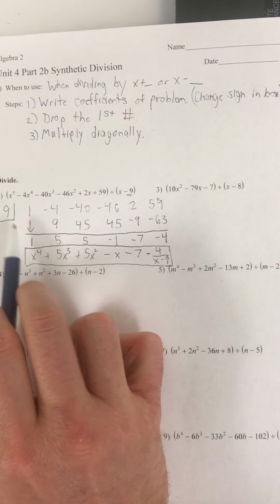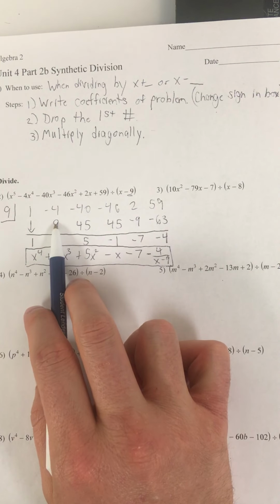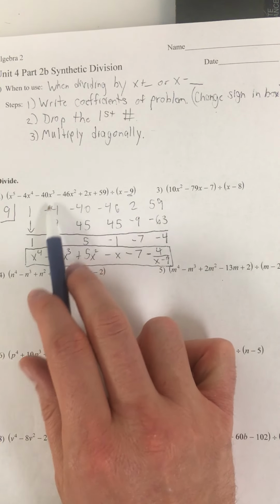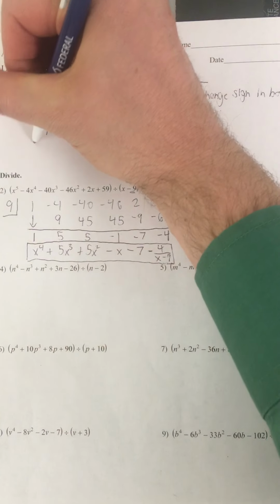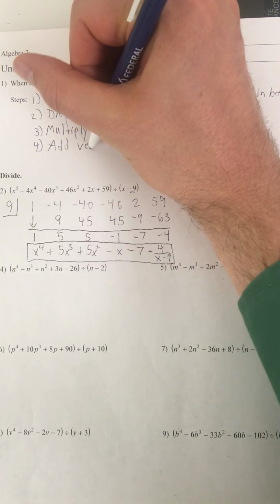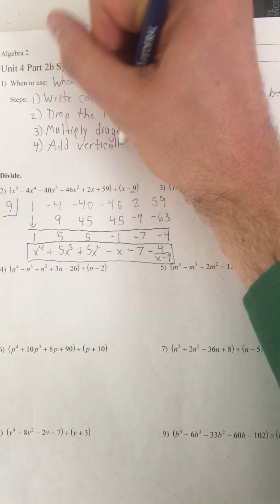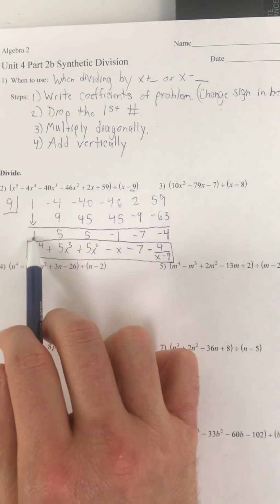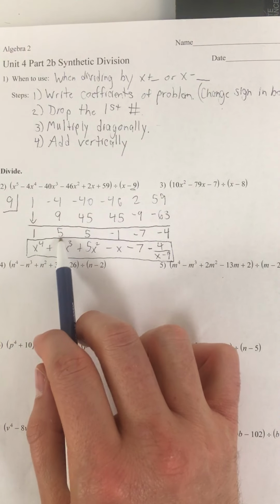So I did that. I did 1 times 9, gave me 9. I put it right here. And then we added vertically. Add up and down. Add vertically, which means up and down. So we multiplied diagonally. Got that. We added that. Got that.